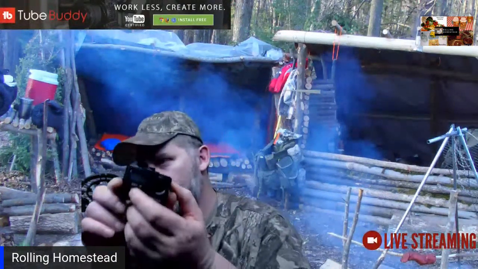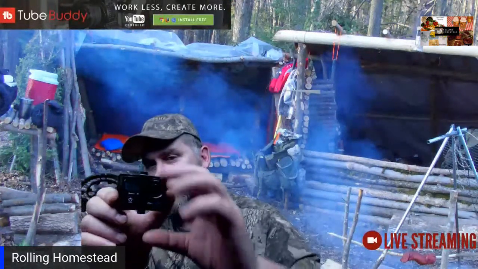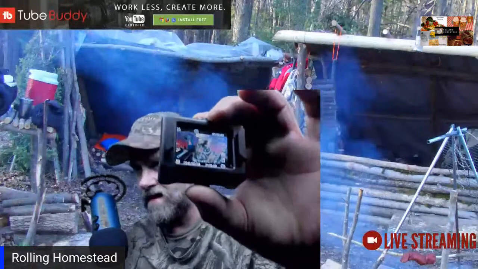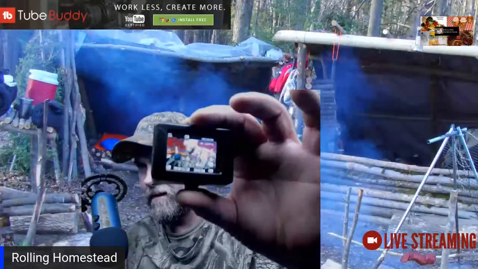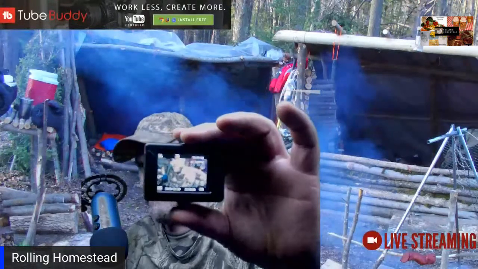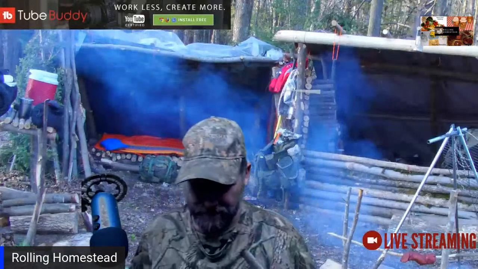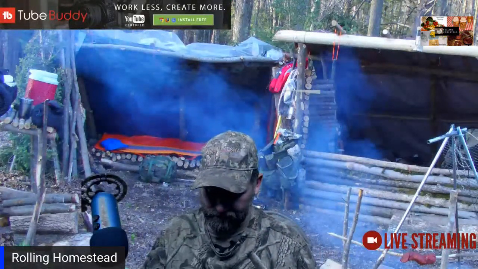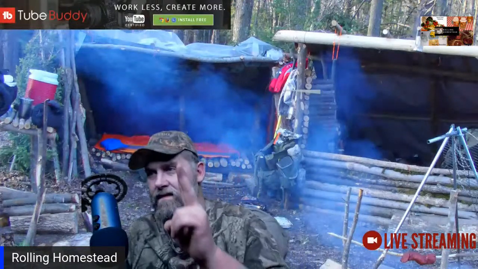It has an onboard display in the front, so you can see what you're actually recording, and on the back, obviously, there I am. Because of the green screen, it's probably messing it up. So there's two of the cameras right there.